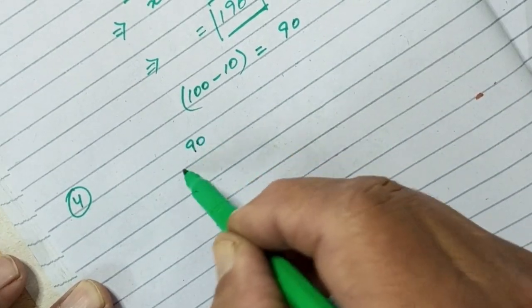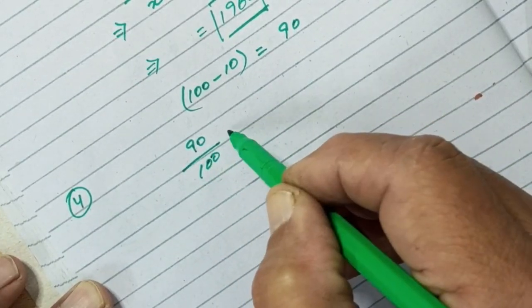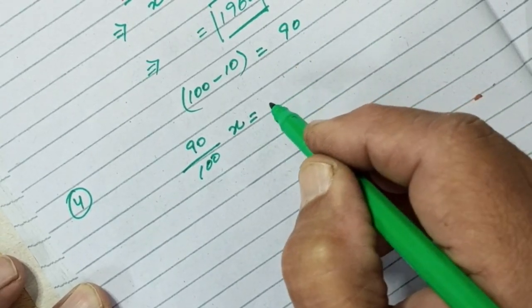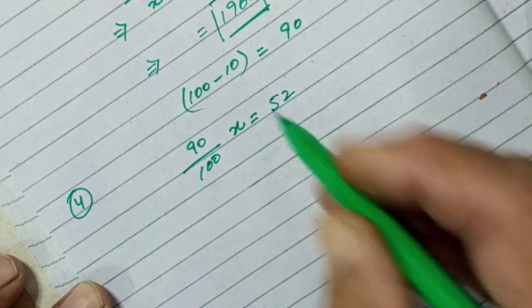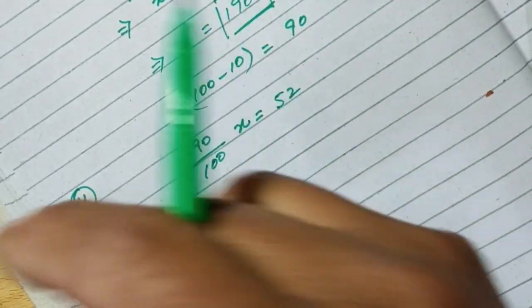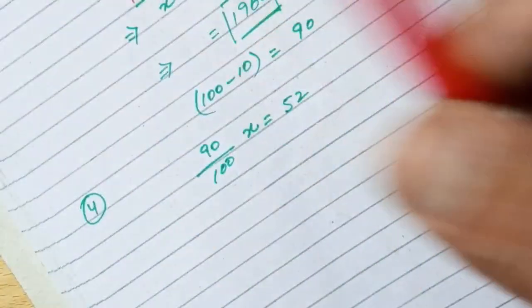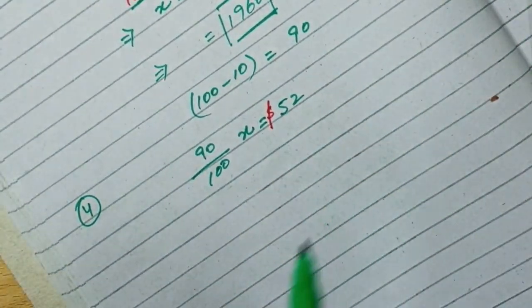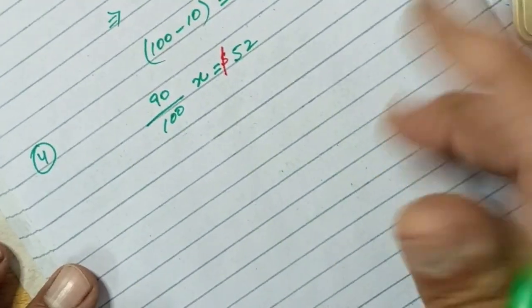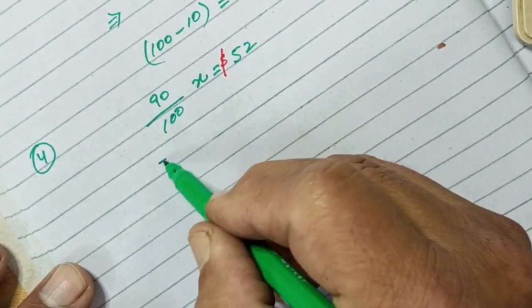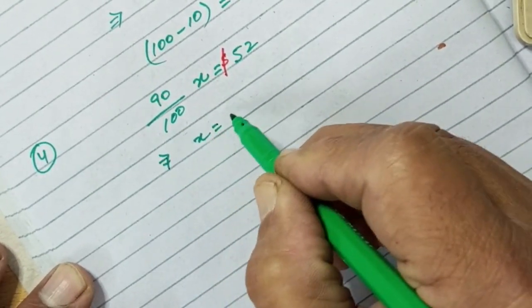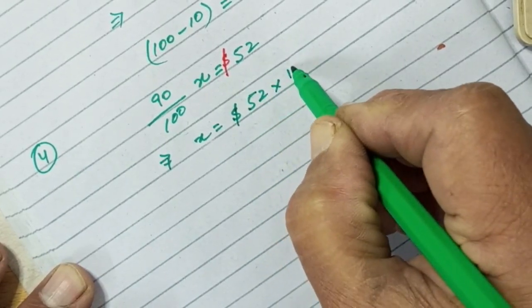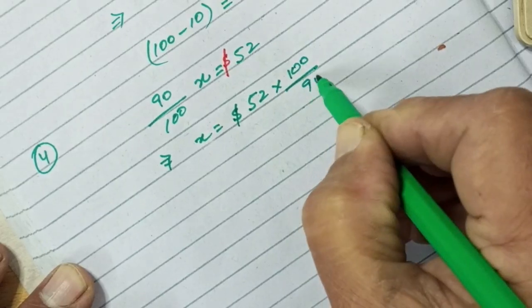So 90 divided by 100 multiplied by x is equal to what it is now, 52. It is $52. You can also write dollars because you should know what the unit is. Now it is very simple. X is equal to $52 multiplied by 100 divided by 90.